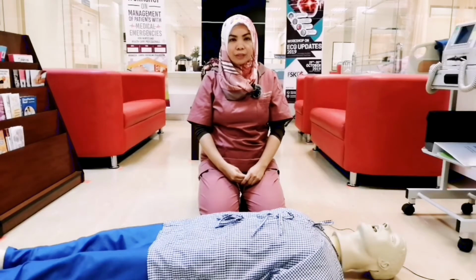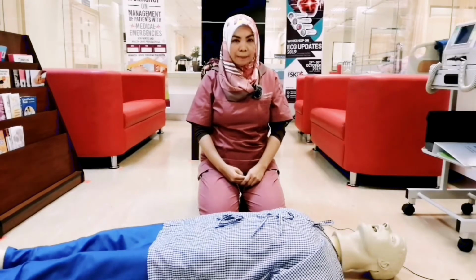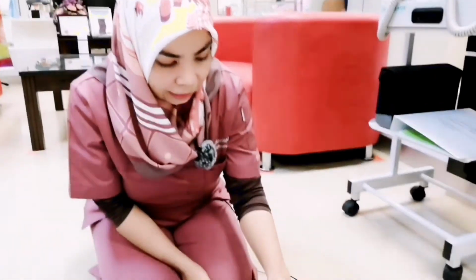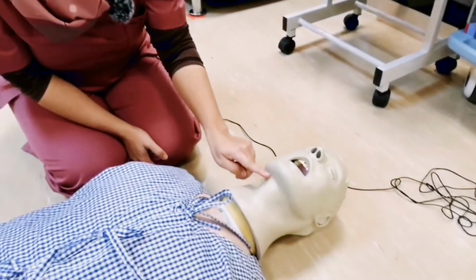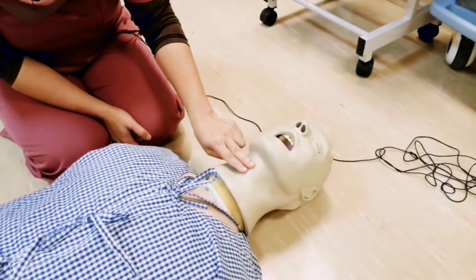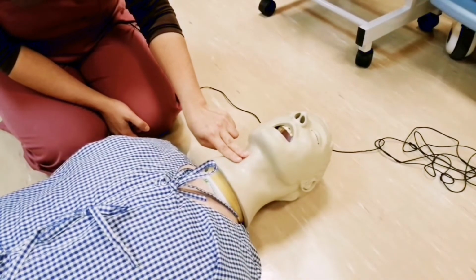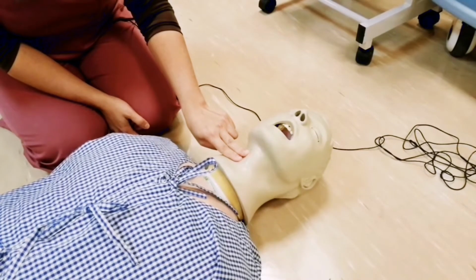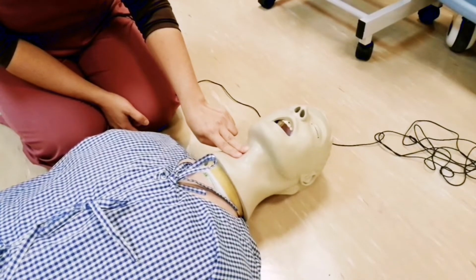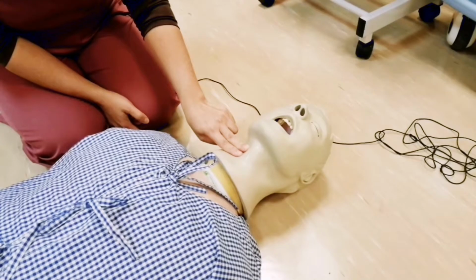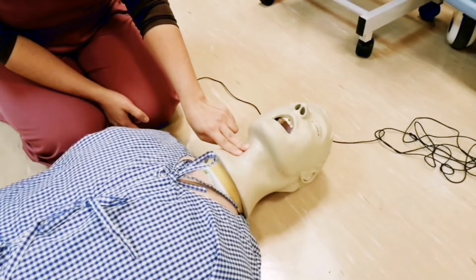C, we have to check for the circulation of the victim. How to check the circulation? You have to find the thyroid cartilage at the patient's neck. Feel the thyroid cartilage and move your finger 2 cm aside, and then feel for the carotid artery for about 10 seconds. If no pulse is present, the patient is considered unconscious.